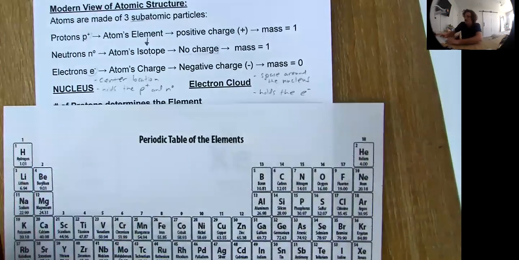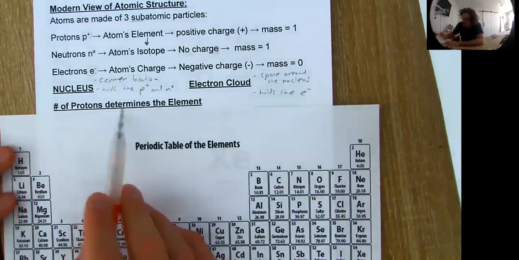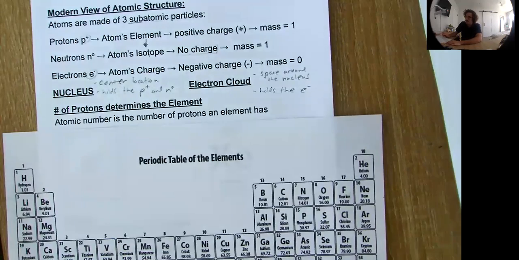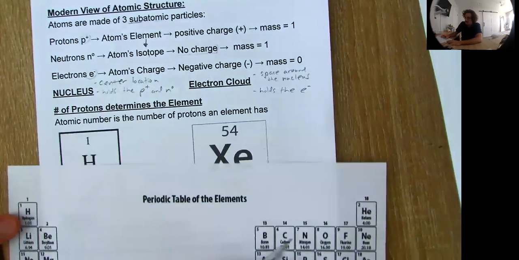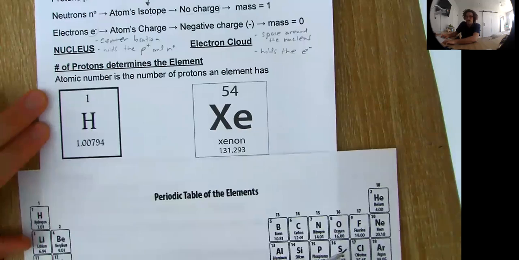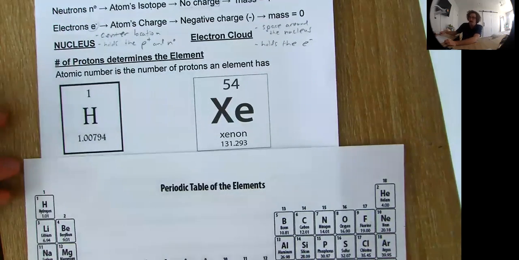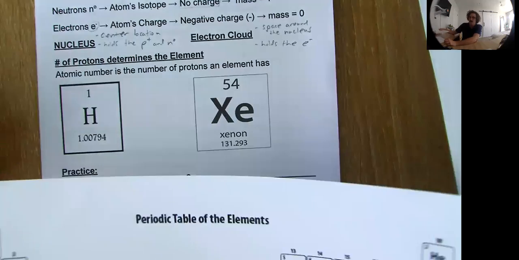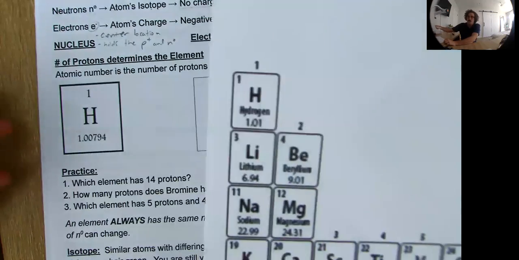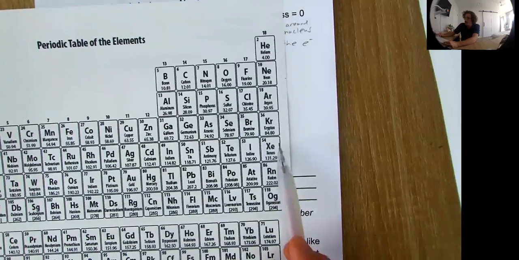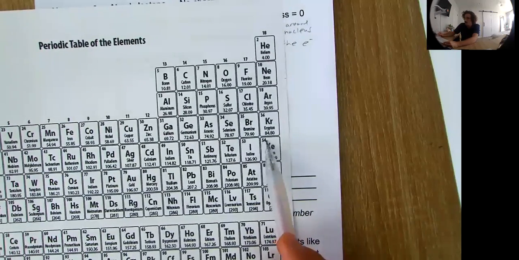Okay, so the number of protons determines the element. We talked about that briefly, but let's get into it. The atomic number is the number of protons an element has. So let's take two examples. These examples are how they look on the periodic table of elements. If you see hydrogen there, number 1, and you see xenon, number 54, way over here, number 54.